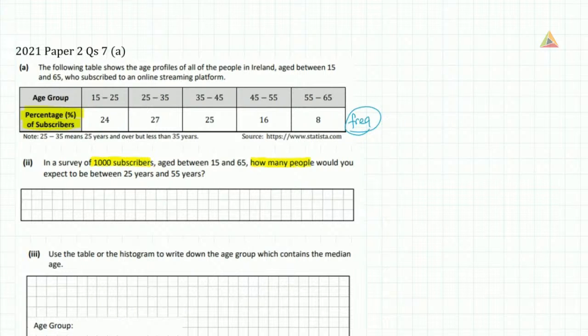So we're going to work out what percentage are between 25 and 55.